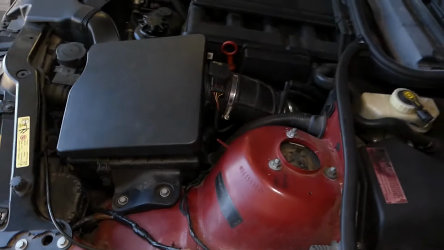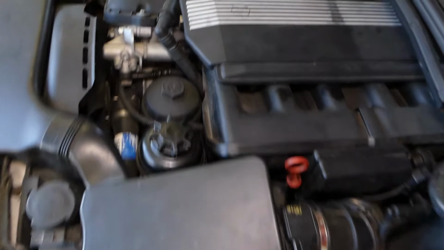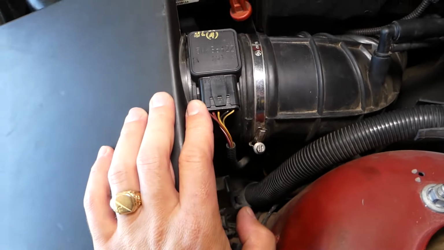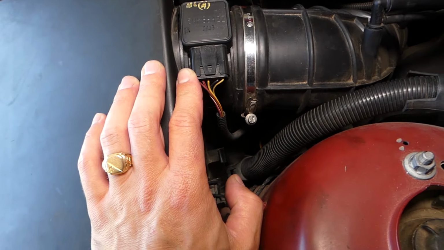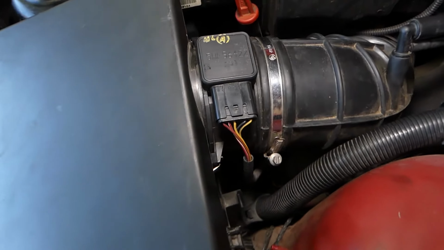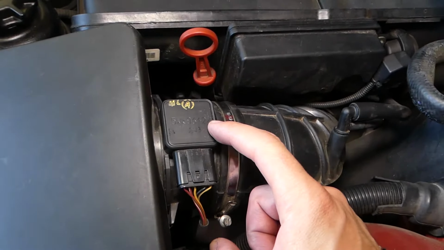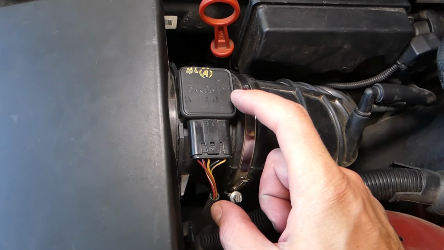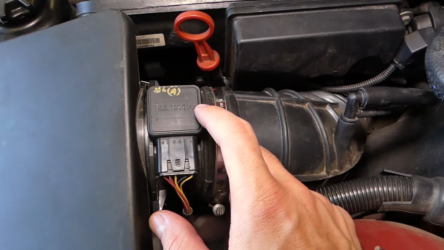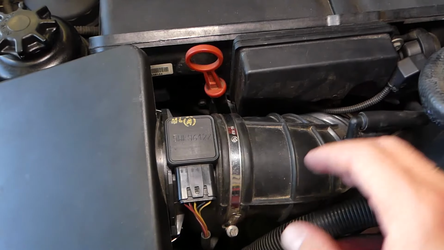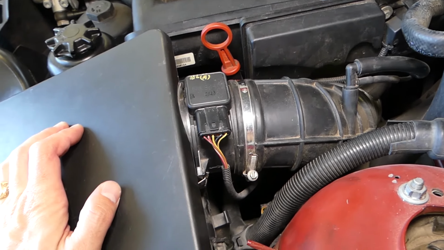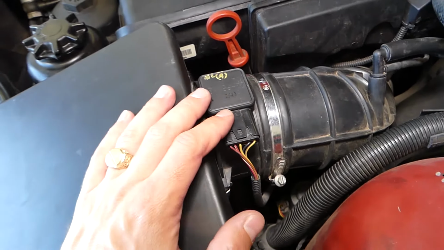Okay, so this is it guys, right here. You can see this is your mass airflow sensor. This is your MAF sensor or intake air temperature sensor. All of that is integrated in this sensor. You have two sensors in one, mass airflow volume sensor and intake air temperature sensor. On some cars, as you know, you have a MAF sensor and then a separate air intake temperature sensor. On this one, no, you just have this one. That's why if you get any of the codes, you will need to replace that one.